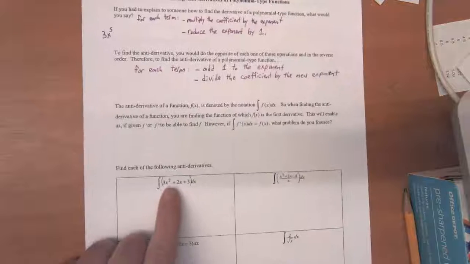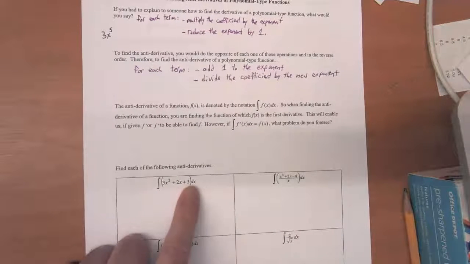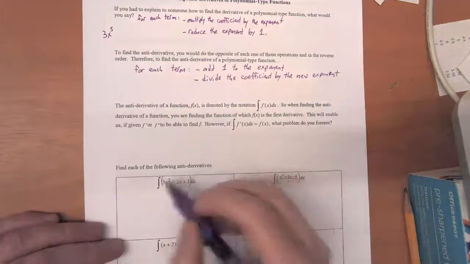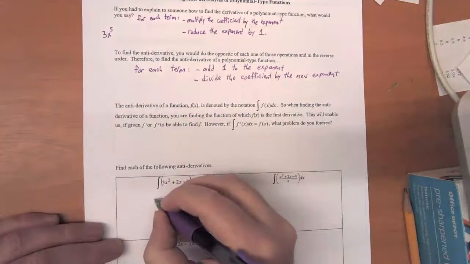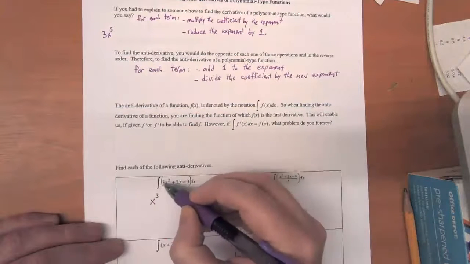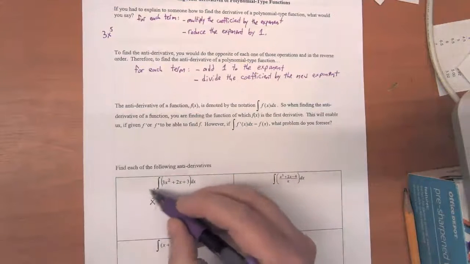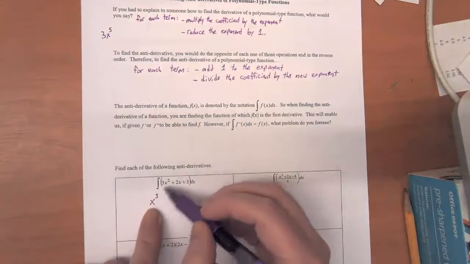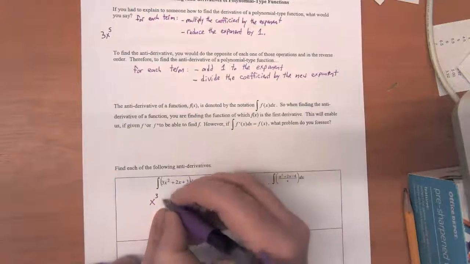Let me jump down here and solve this first problem just so we can practice this process. So we want to find the antiderivatives. Our first term is 3x squared. When I change it, I need to turn it into x cubed, and then I need to divide 3 by 3, and that would be 1. So my first term is just going to be x cubed. Let's double check that. Is the derivative of x cubed 3x squared? Yes, it is. So that was the right step.